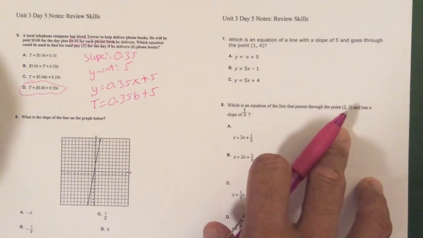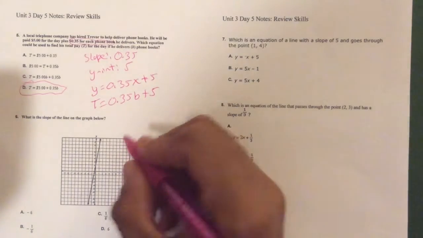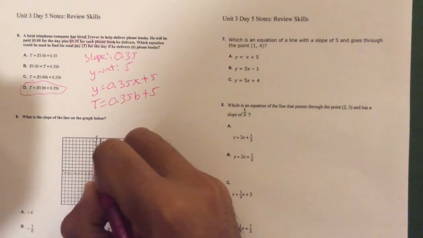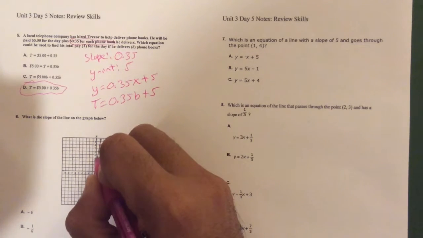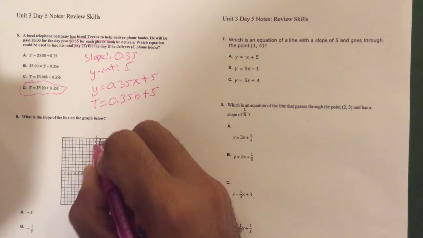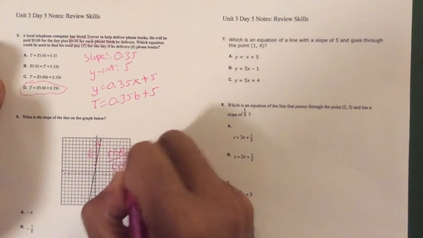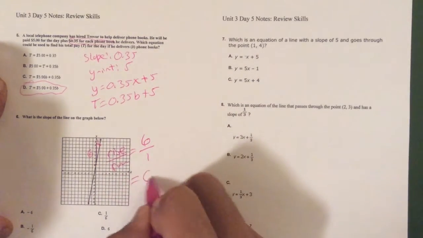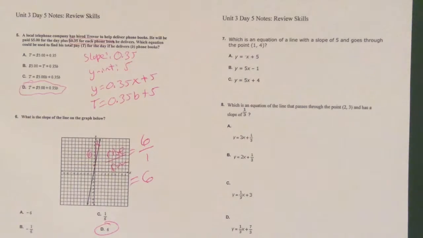Okay, number 8. What is the slope of the line on the graph below? Okay, so let's find 2 points we can use. Now if I do this, it's 1, 2, 3, 4, 5, 6, and 1. So the rise over the run is 6 over 1. And it's increasing. So my answer is 6. So the answer is D.